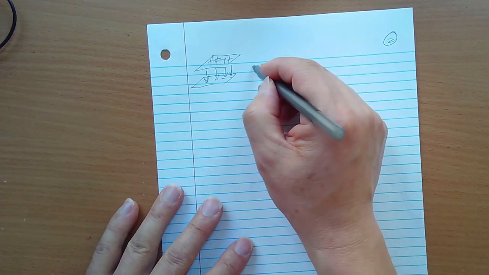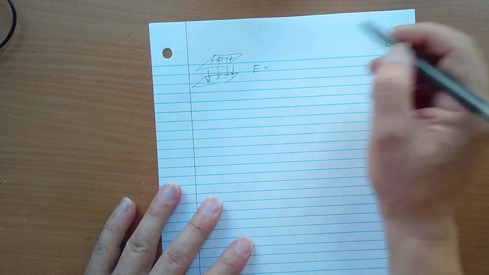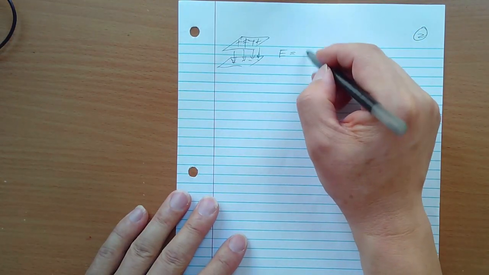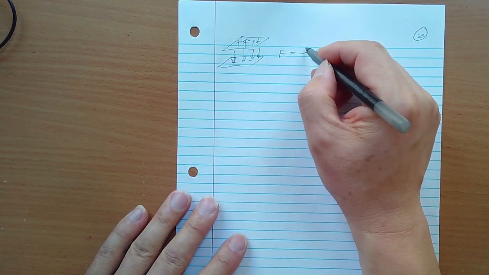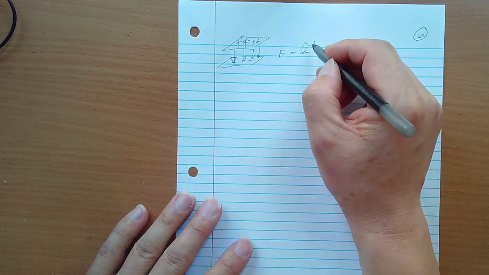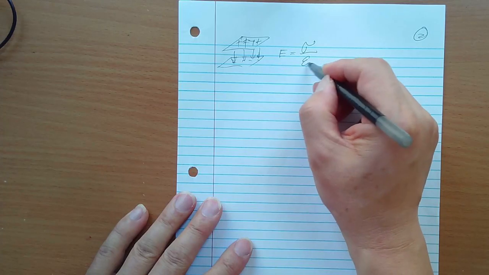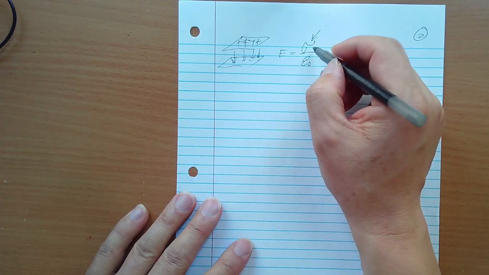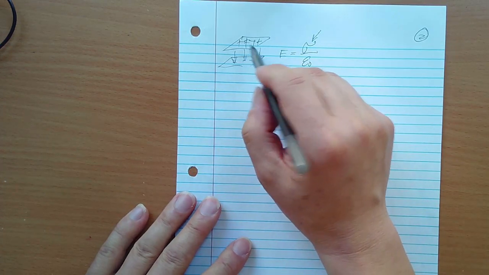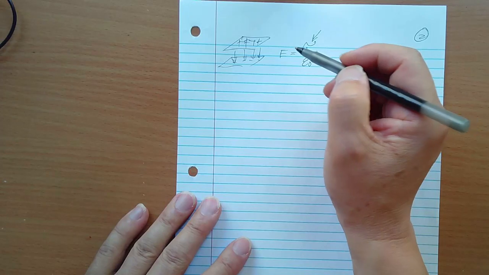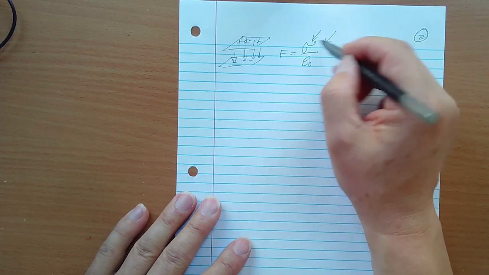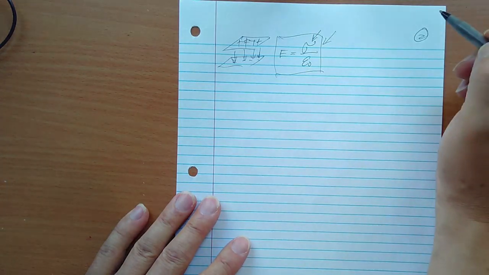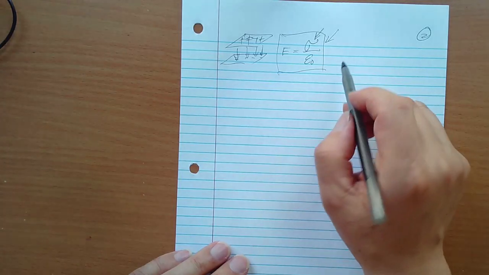Based on the discussion from the previous lecture, E is equal to the absolute value of sigma over epsilon 0, where sigma is the charge density. If you forgot this equation, you need to review the previous slides.